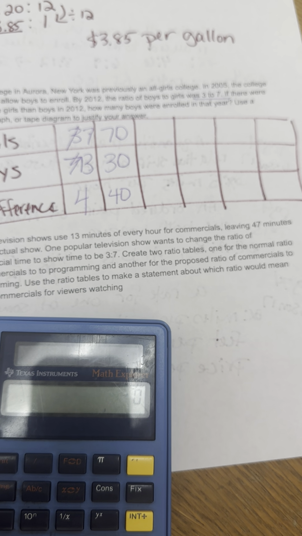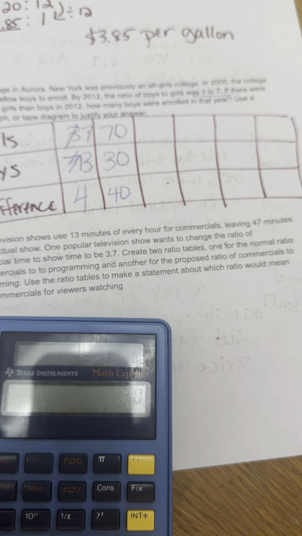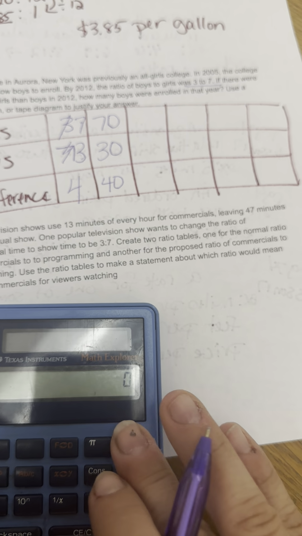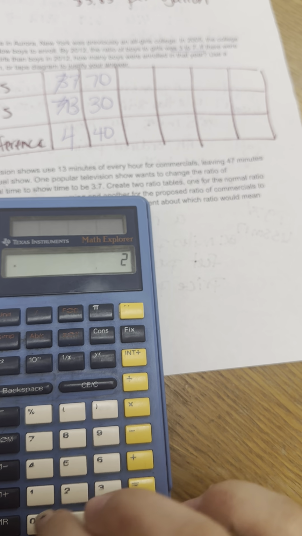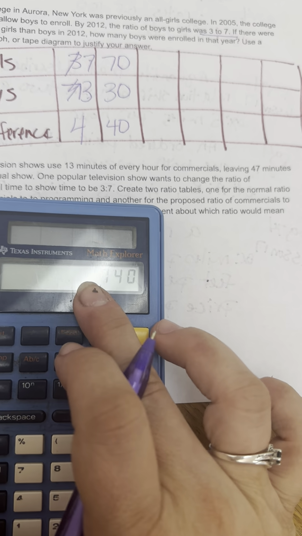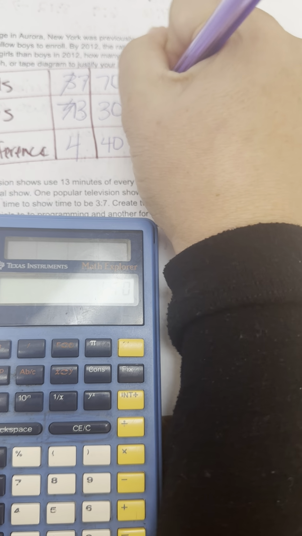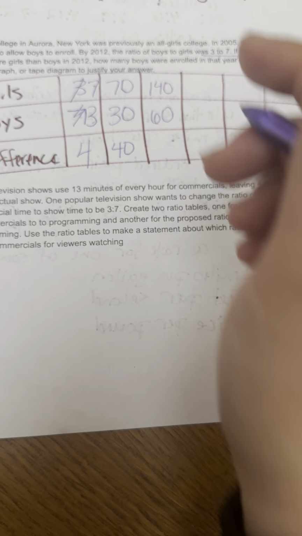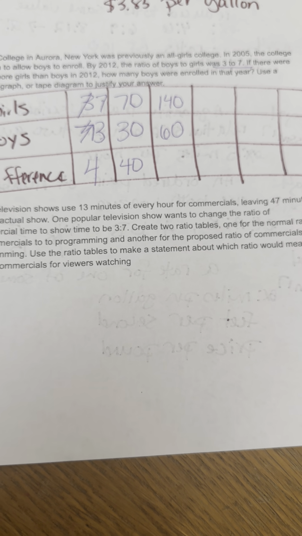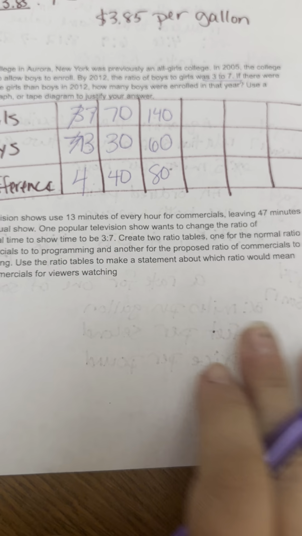Let's multiply it times 40. No, let's do 30. No, let's do 20. Sorry. All right. So 7 times 20 is 140, as you can see. And 3 times 20 is going to be 60. Again, I'm going to subtract those. So 140 minus 60 is 80. Still not there yet, but I'm getting closer.